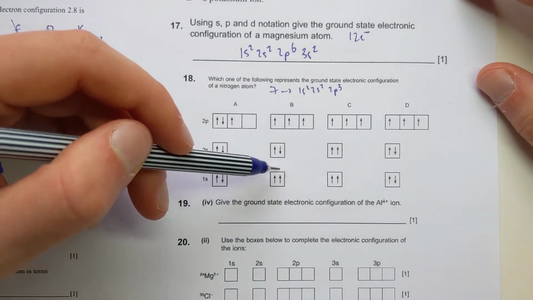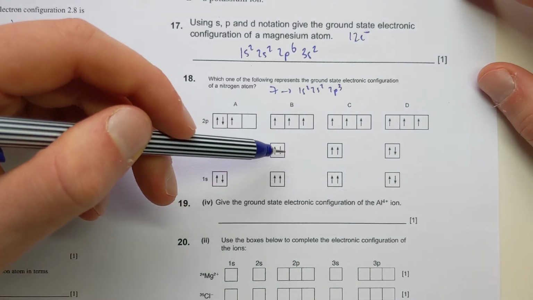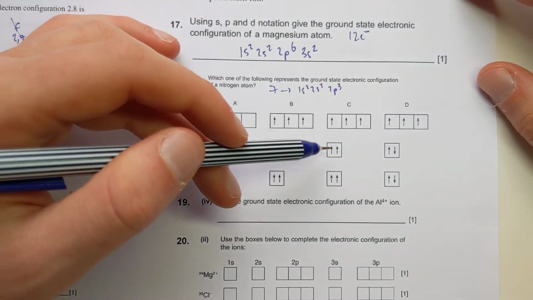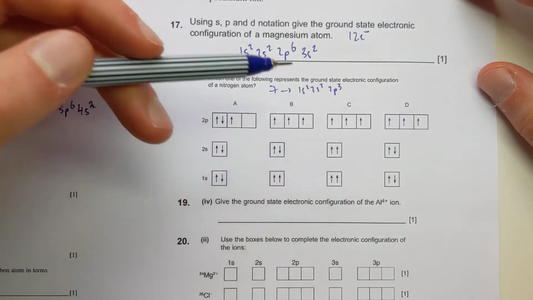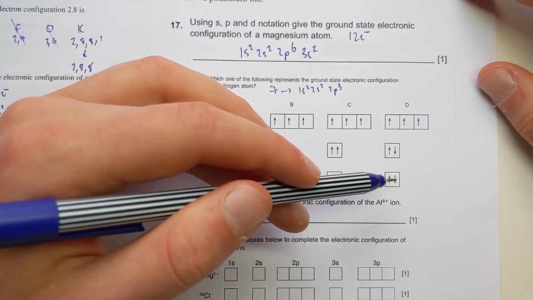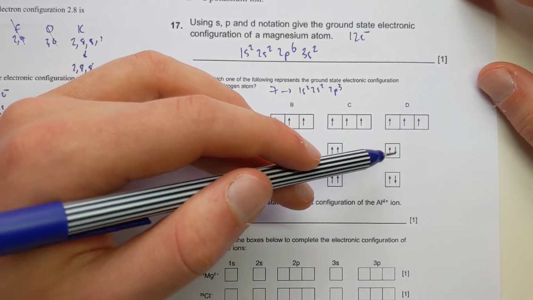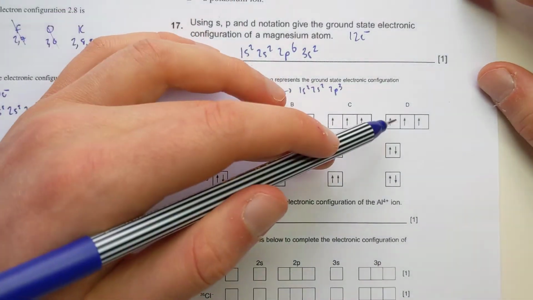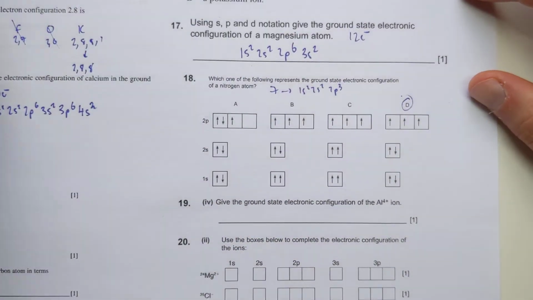B doesn't look good because in your 1s you've got 2 electrons with the same spin. Remember, electrons can be in the same orbital only if they've got opposite spins. That's the same issue unfortunately for C as well. They've all got the same spin, so can't be correct. Therefore D must be the correct answer. Spin up, spin down, spin up, spin down. And these electrons are all singly occupied, which they should be before they have to pair up. So D is the answer here.